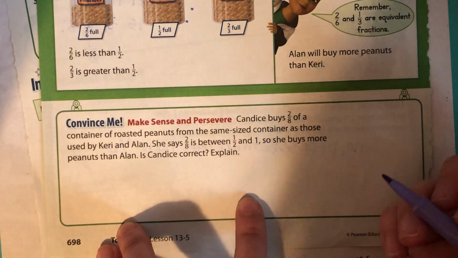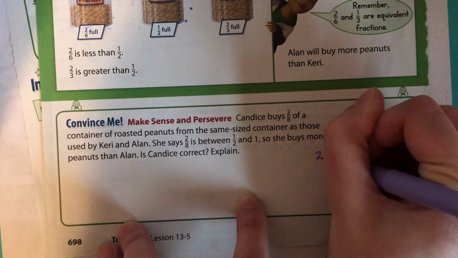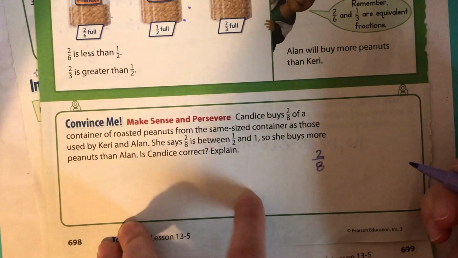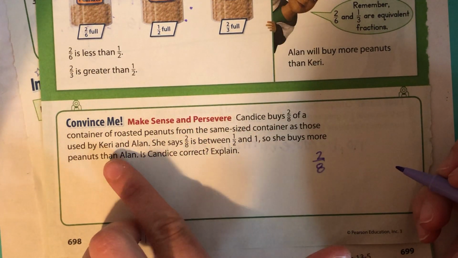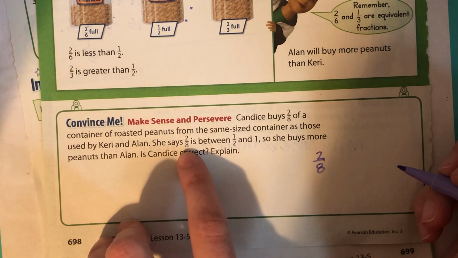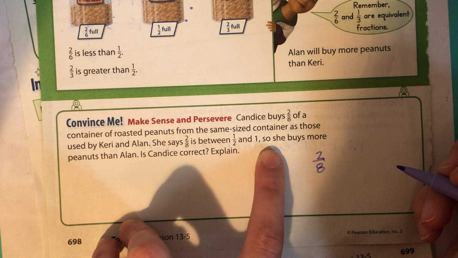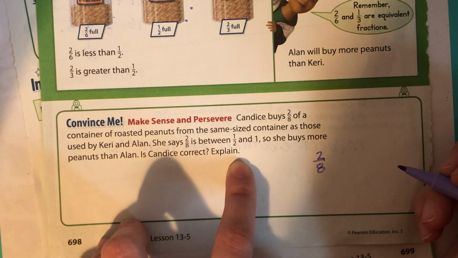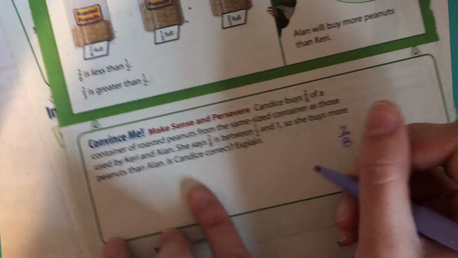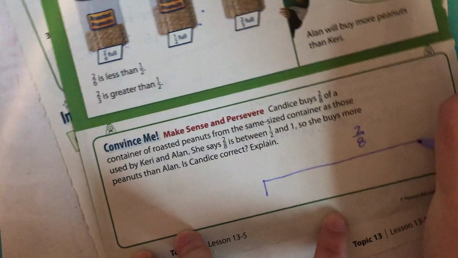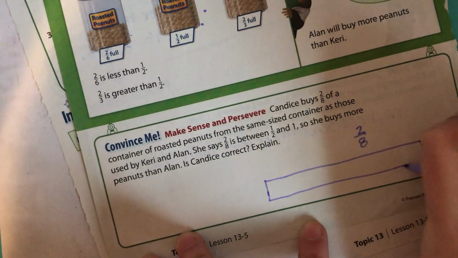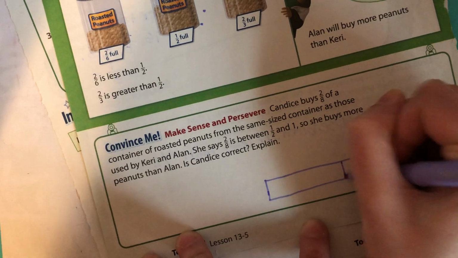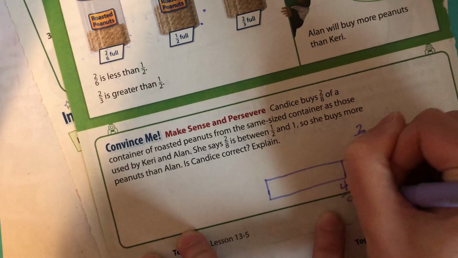Candace buys 2/8 of a container of roasted peanuts from the same size container as those used by Carrie and Alan. She says 2/8 is between 1/2 and 1, so she buys more peanuts than Alan. Is Candace correct? So here's where you could draw out that thing again. Just like we looked at earlier, we know that here is going to be 4/8 because that's half.